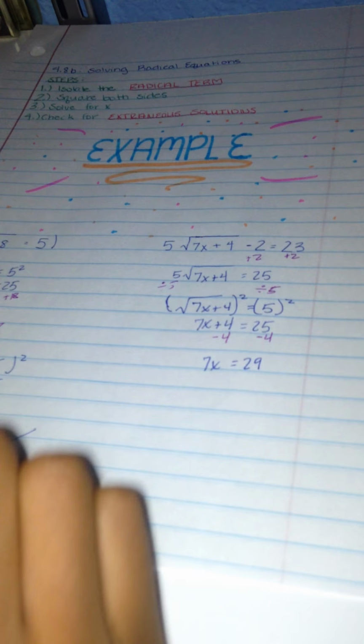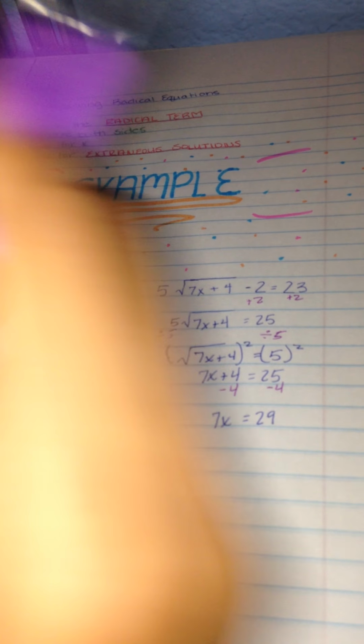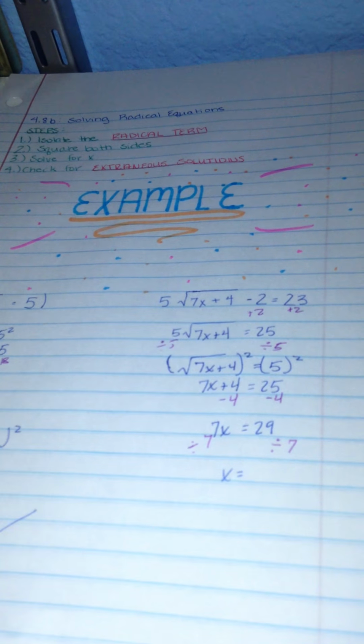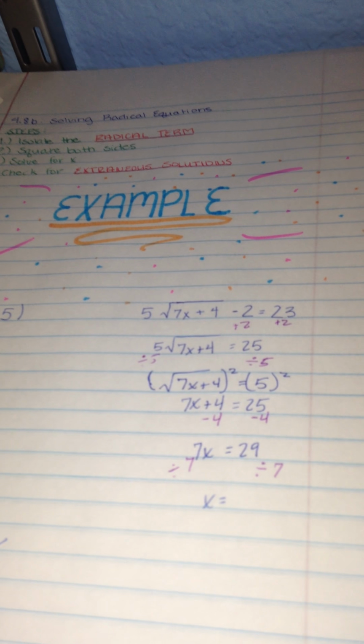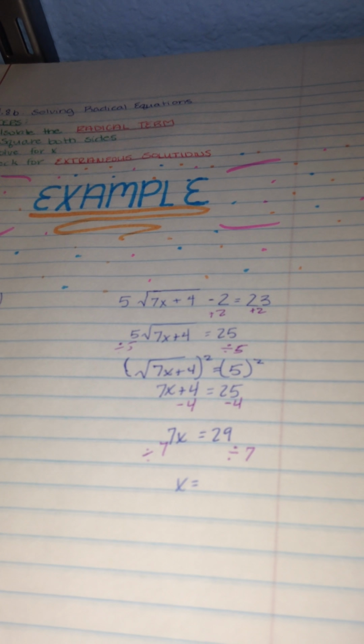You then have 7x is equal to 29. You're now going to divide both sides by your 7. x equals 29 over 7, which is 4.14.